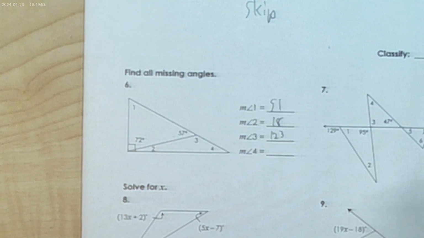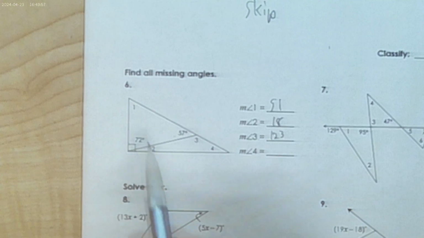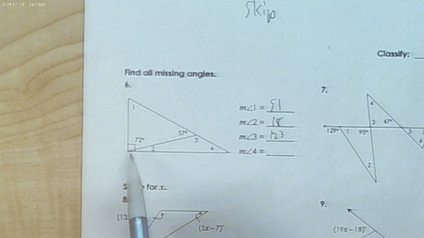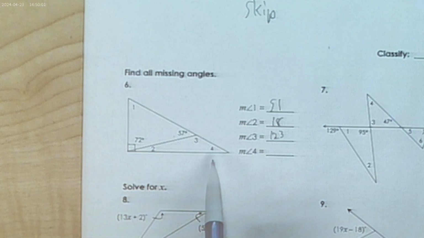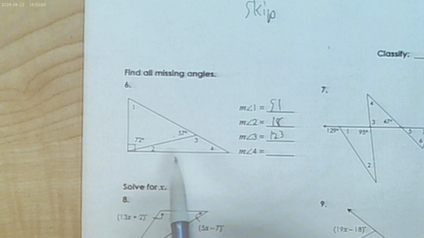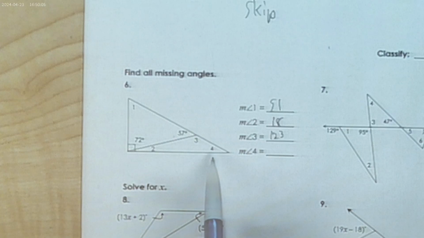And so now I've got a couple of different options for angle 4. I know that angle 1 is 51. I know that this is 90. I can solve for angle 4 that way. Or I've got angles 2 and 3. I can subtract from 180 and solve for 90 that way.